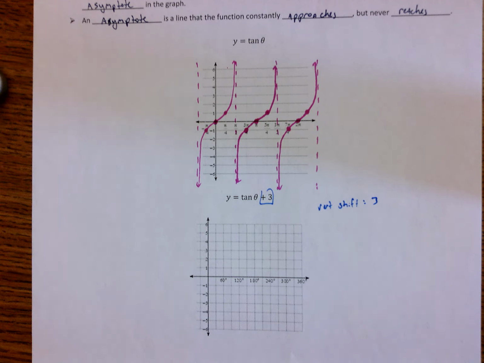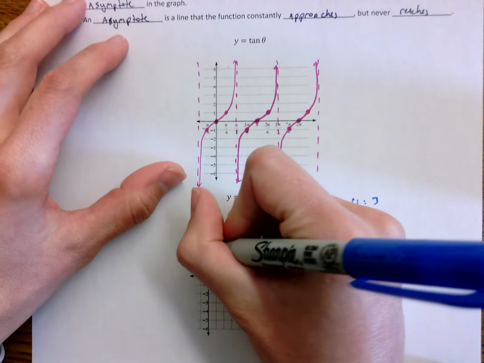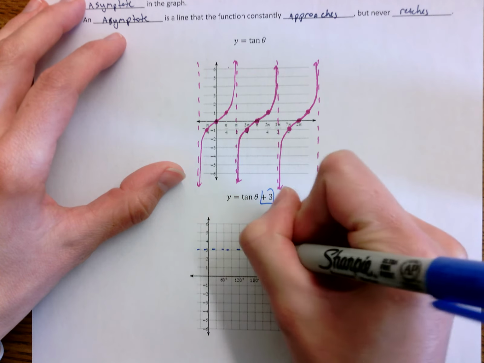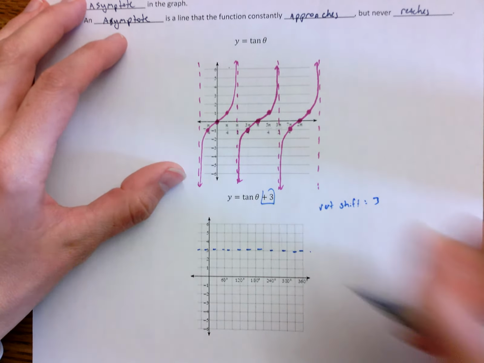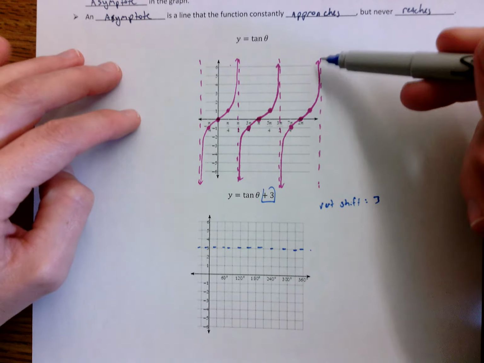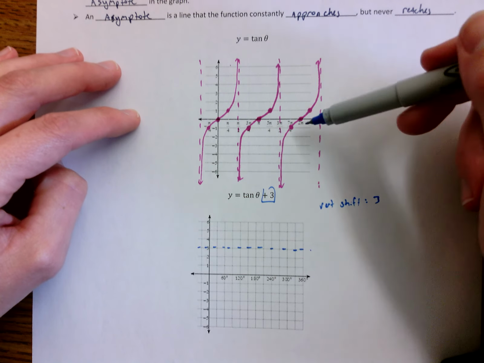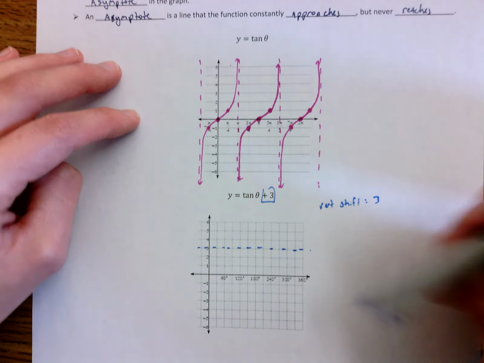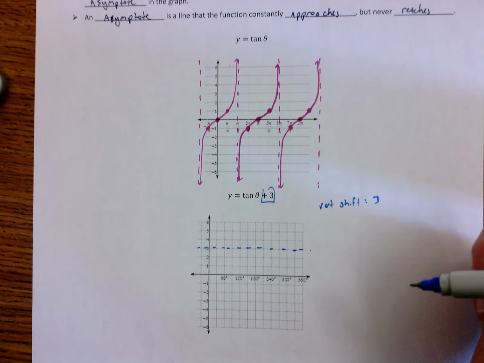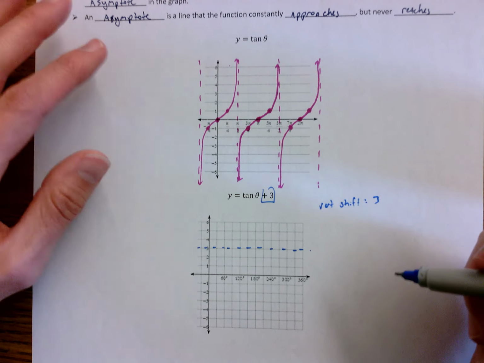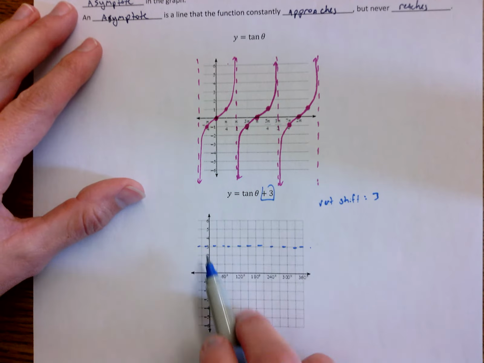So my midline's going to be up here. Now I'm putting in a dashed line, but it's a different dashed line than what you would see for an asymptote, right? Asymptotes are invisible, and an asymptote is a line you're constantly approaching. This line here is just to help us orient ourselves. It's not really functioning as anything. So now this is going to be our new midline.